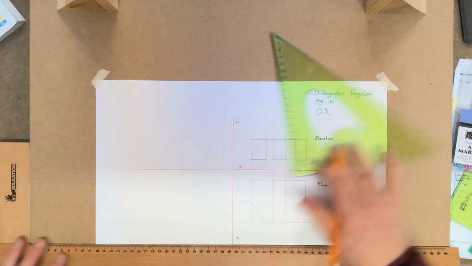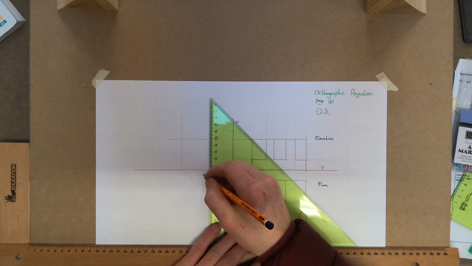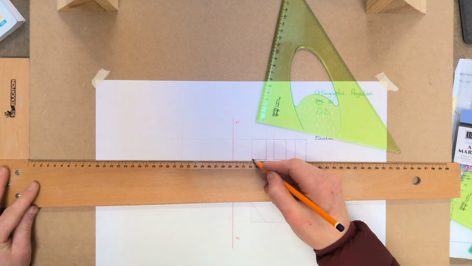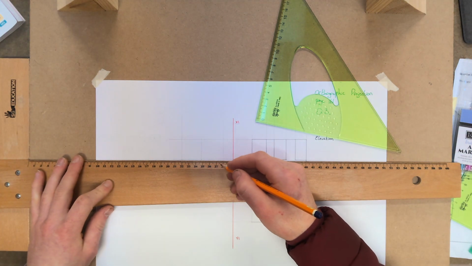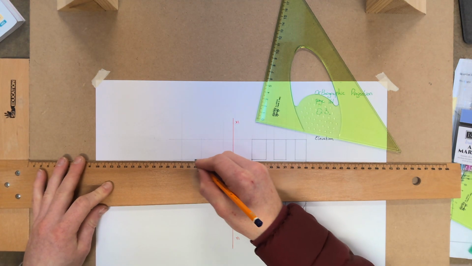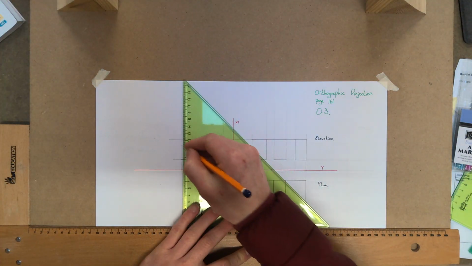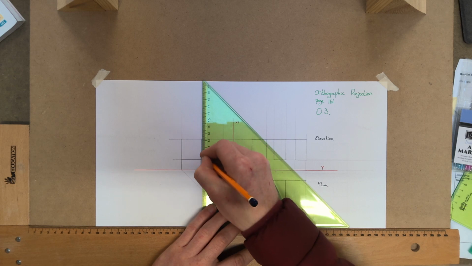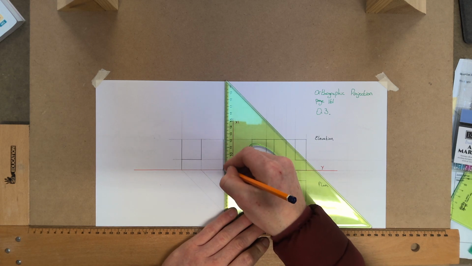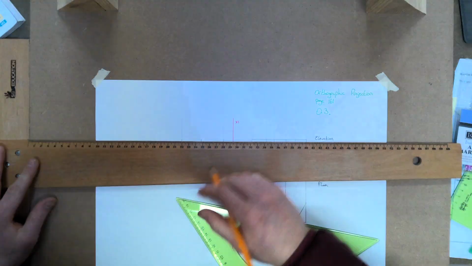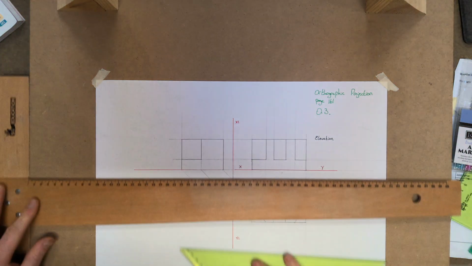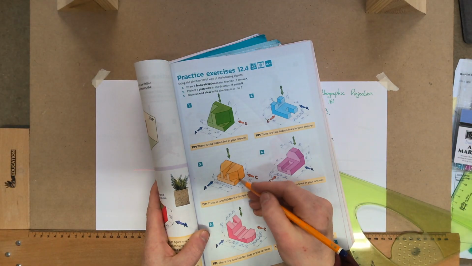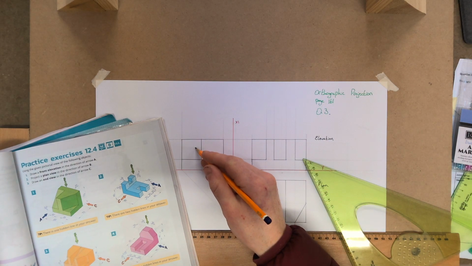Now I'm going to bring across where the angle part goes. That angle part is there. Across the height of this section here. Okay, so this large piece here represents this large piece. The square there is that.